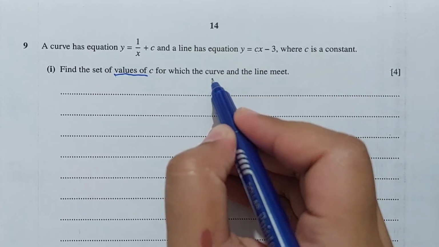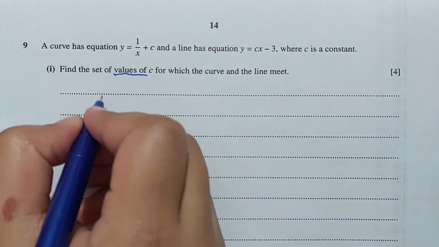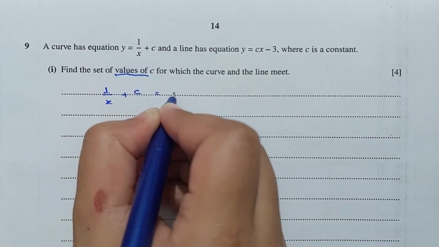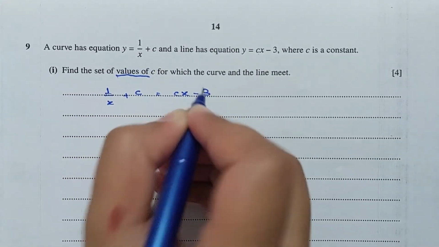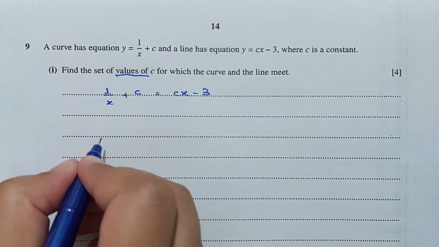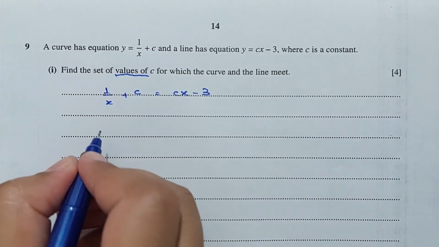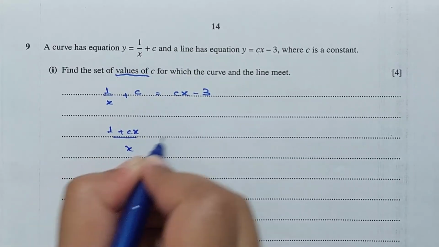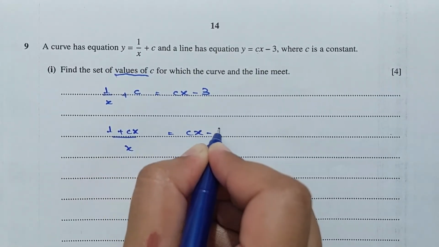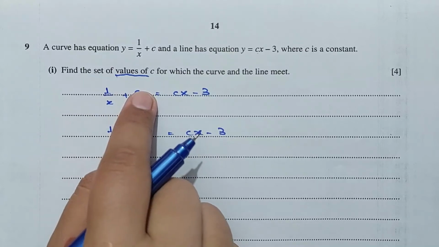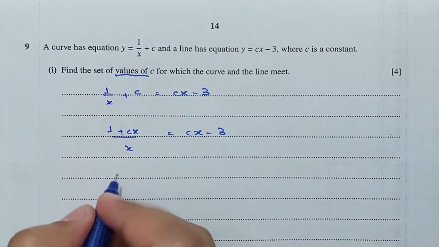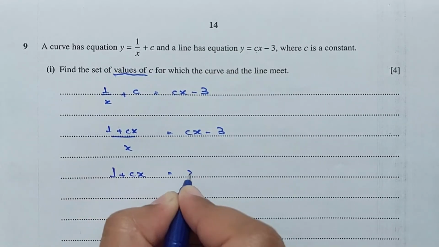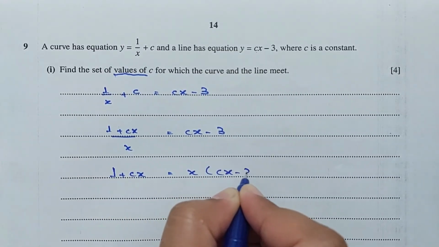Okay, so the curve and the line meet, so it means we can say 1 over x plus c should be equal to cx minus 3. Now let me simplify. We can say (1 plus cx) over x is cx minus 3. I did the LCM in this step, so make the same denominators. Now cross multiplication: 1 plus cx is as it is, and x is multiplying with cx minus 3.